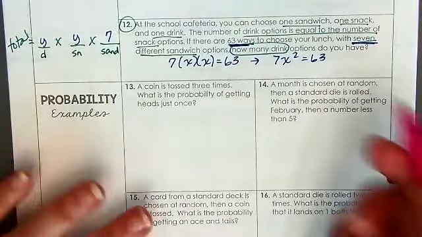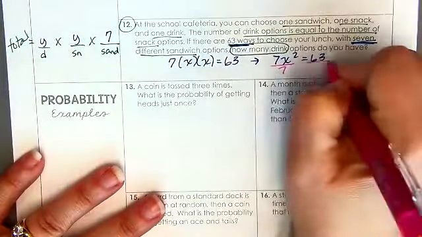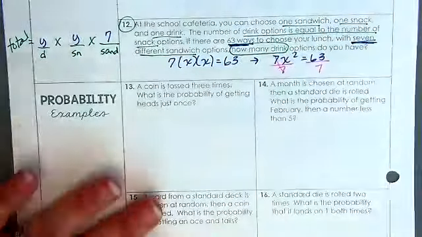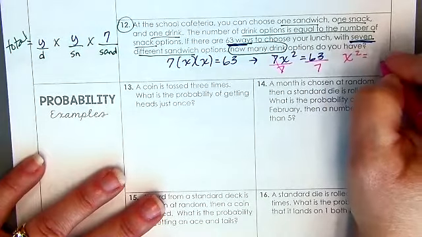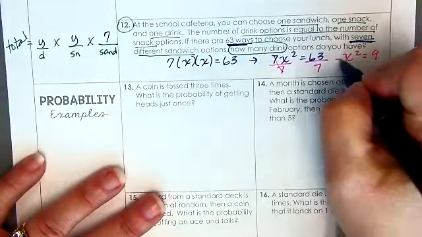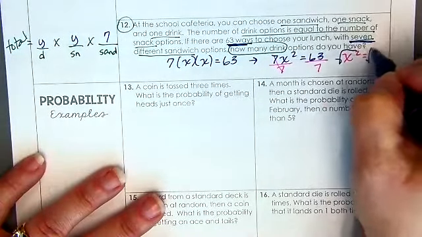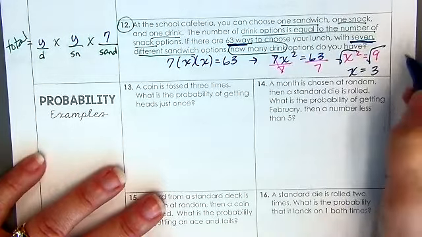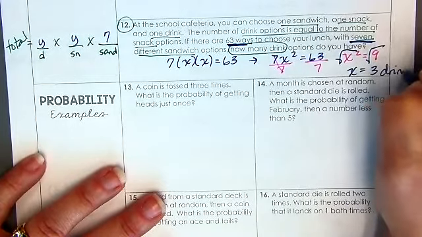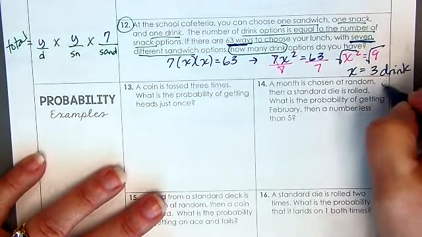Okay, so now I'm solving for x. So I'm going to divide by 7, and x squared equals, well, what's 63 divided by 7? That's 9. Well, now in order to get x squared by itself, I take the square root because that's how I undo squares, and x equals 3. So therefore, there are 3 drink options.